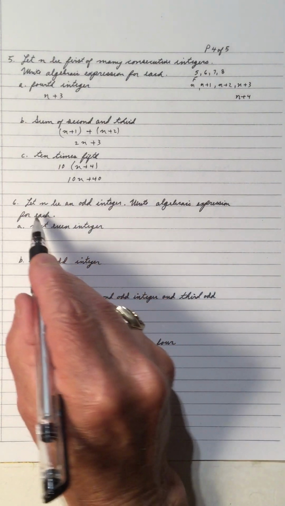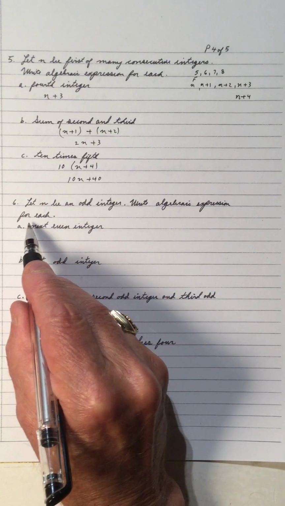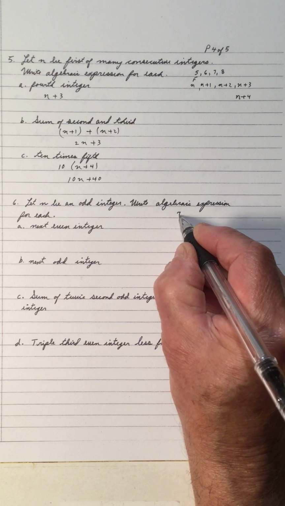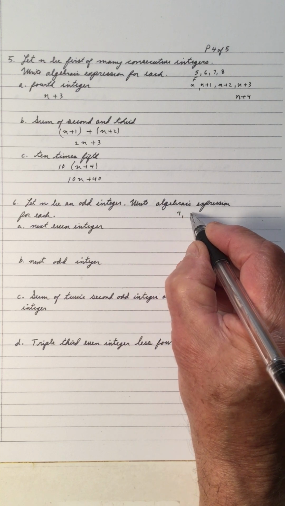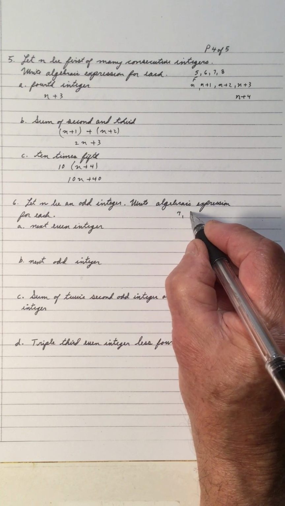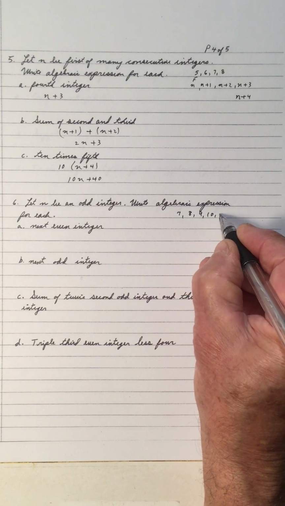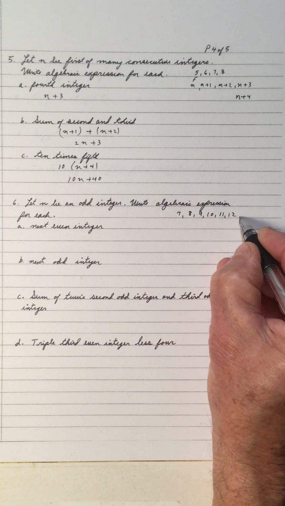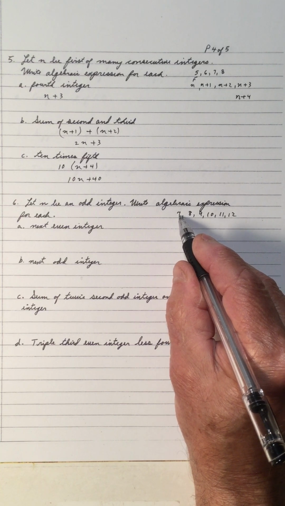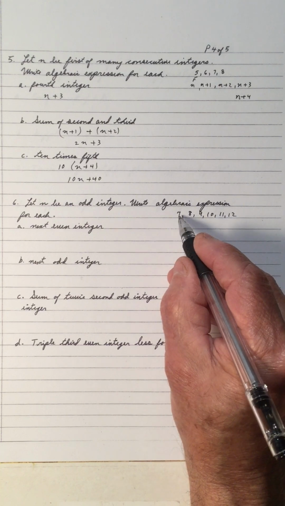Number 6, let n be an odd integer. Write an algebraic expression for each. So n is odd. So let's just look at an odd, 7, 9. But if you just do this, let's write consecutive and have a look. If we do consecutive, we have n plus 1, n plus 2, n plus 3, n plus 4, etc.